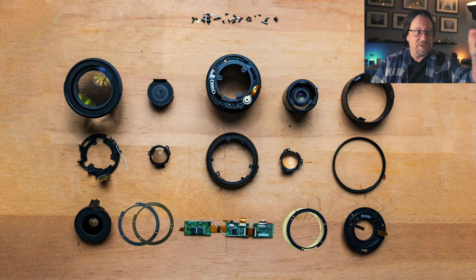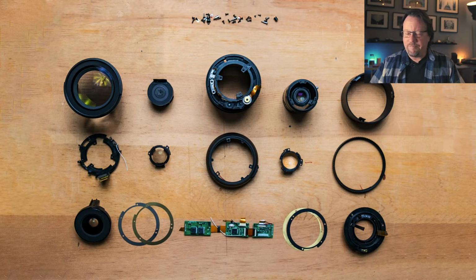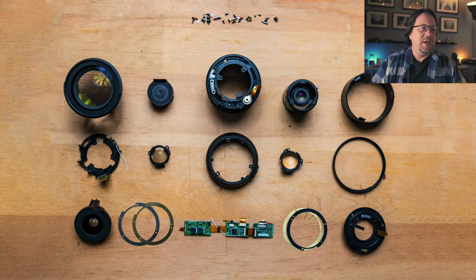It was a major operation to take this thing apart. You can see all the little tiny screws and washers at the top. I think that's most of them. I probably lost one or two along the way. There's a printed circuit board, so there's some computer stuff going on. There's a motor inside of this that drives the focusing. Obviously, you've got all these glass elements.